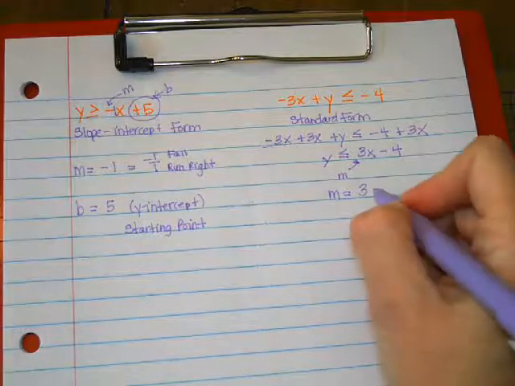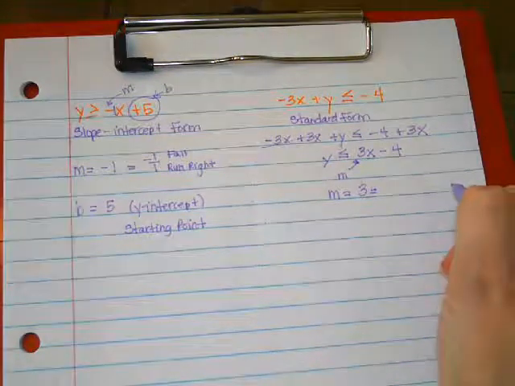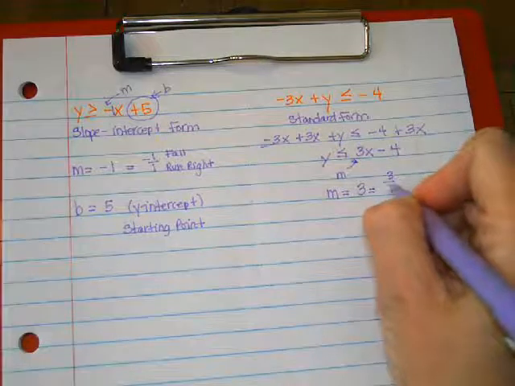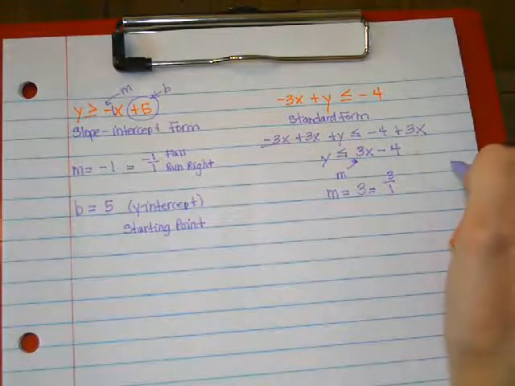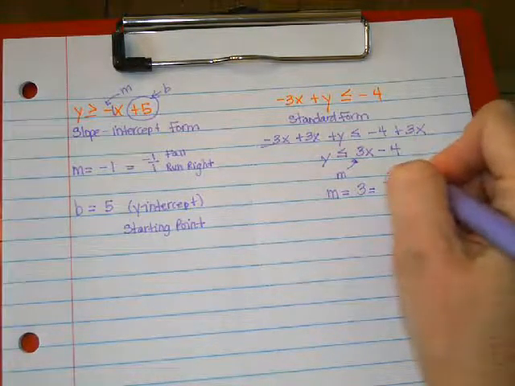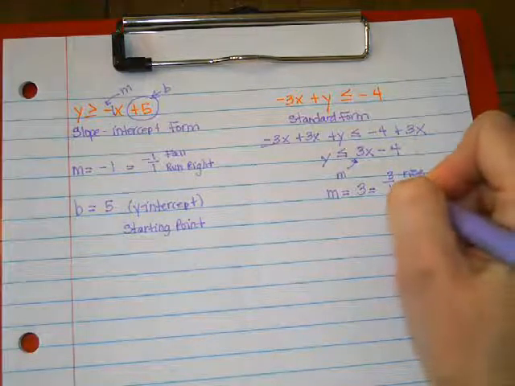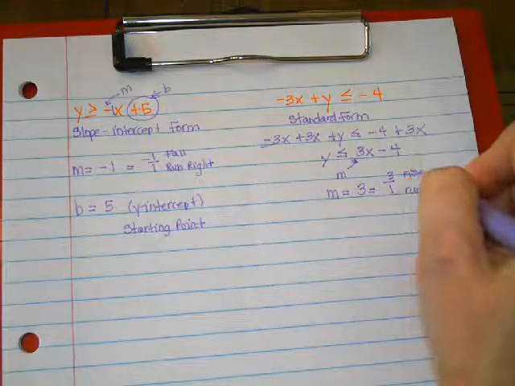How can I write this as a fraction, Isaiah? That's right. I put it over 1. What does that mean, Isaiah? That's right. That means I'm going to rise 3, and I'm going to run right 1.